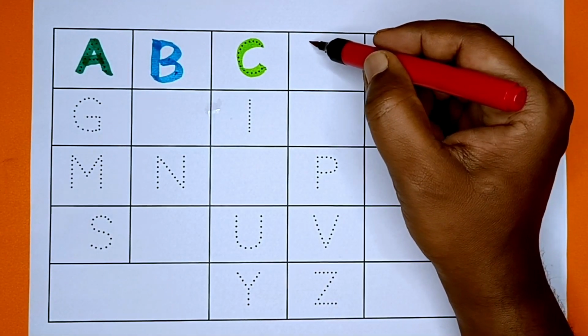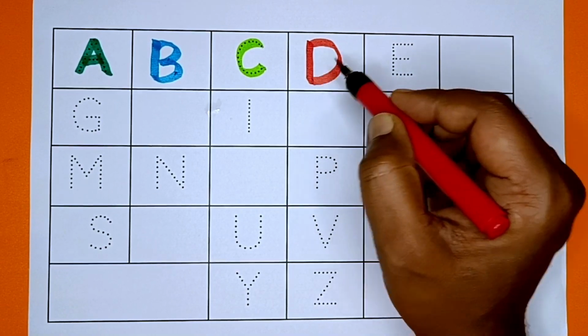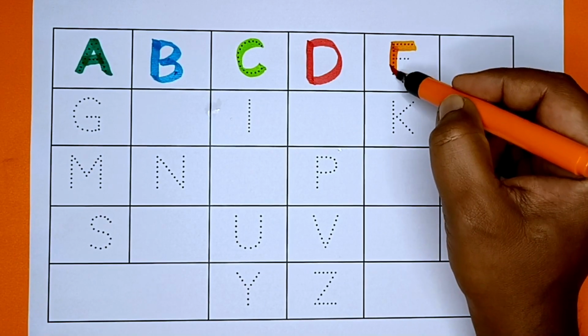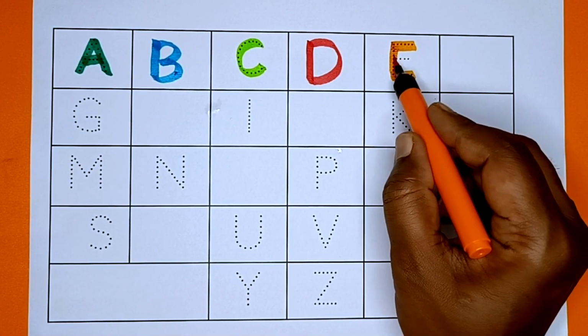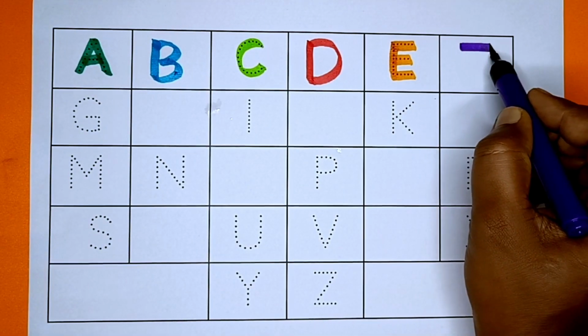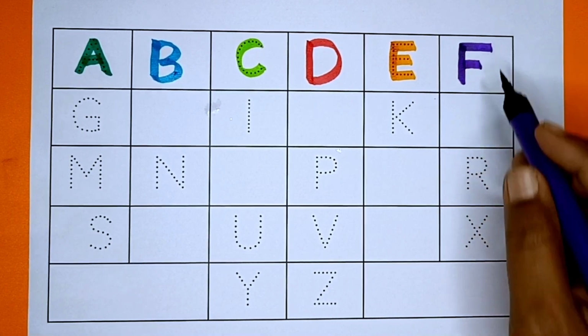Red color: D for dog. Orange color: E for elephant. Purple color: F for fish.